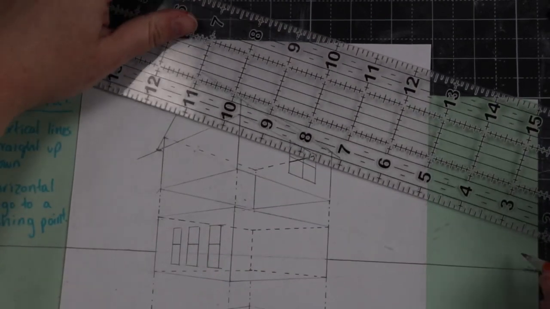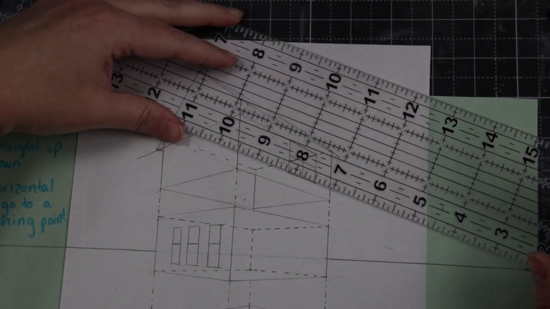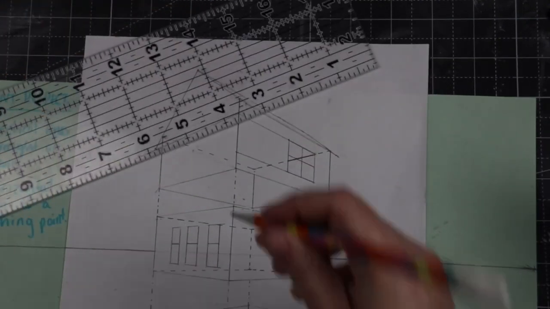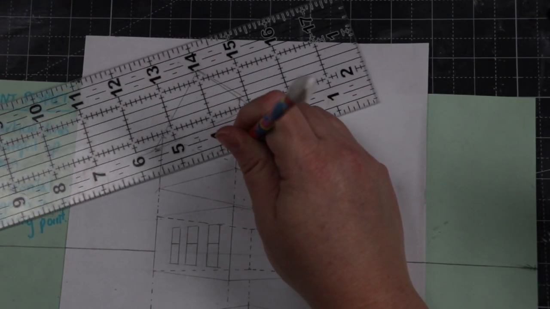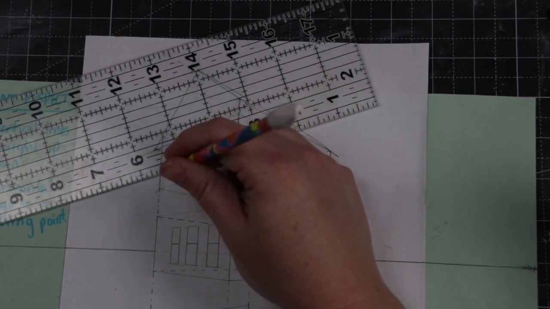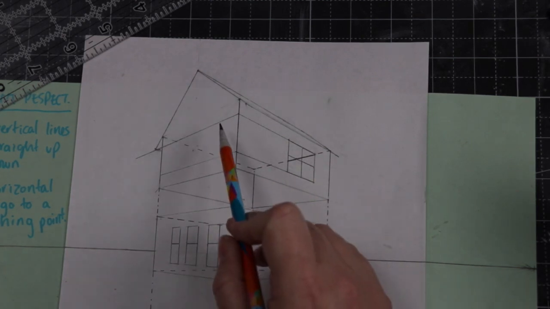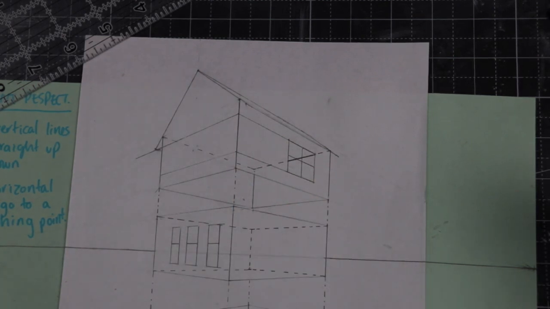If I take the bottom of my window away from the vanishing point on the right to the corner, and then I take it to the right vanishing point, that is going to tell me where the bottom of my window is. Does everybody see how that works? Go ahead and get your guidelines from the right side of your window to your left side of the house.